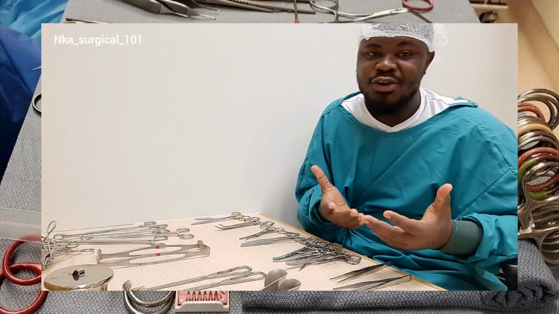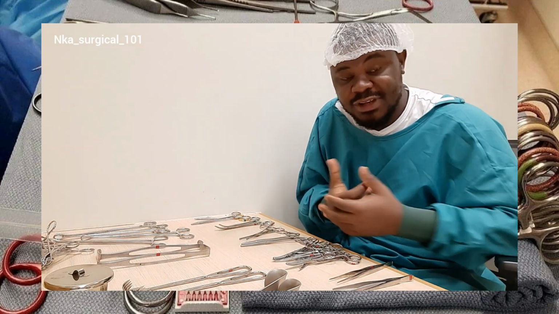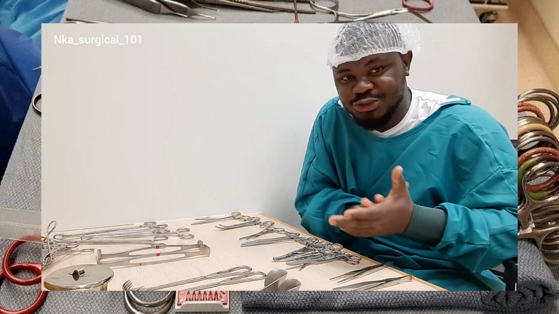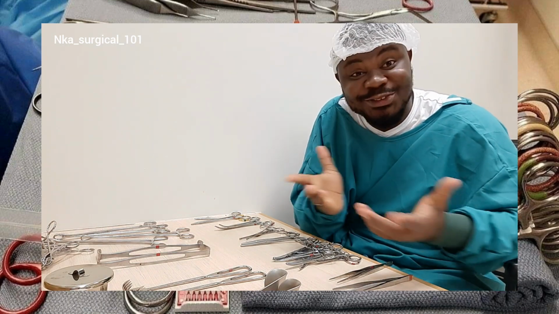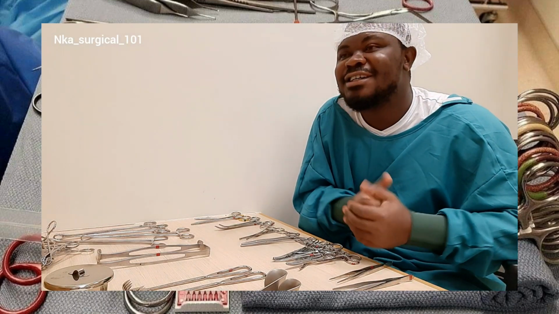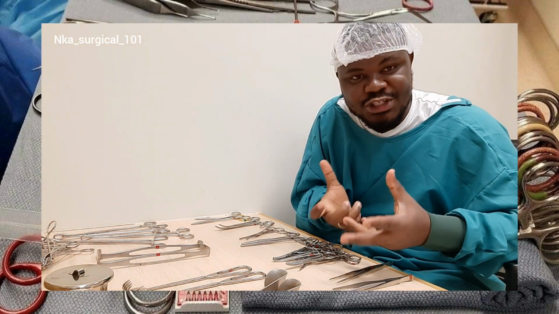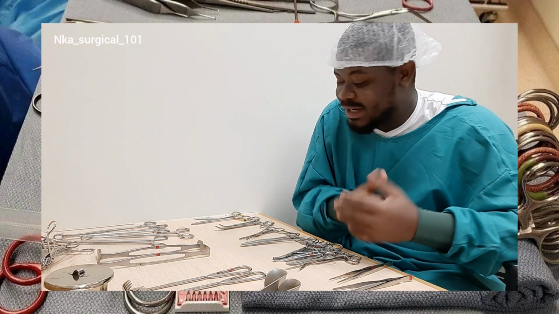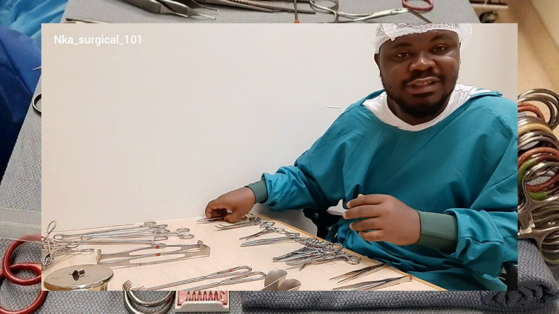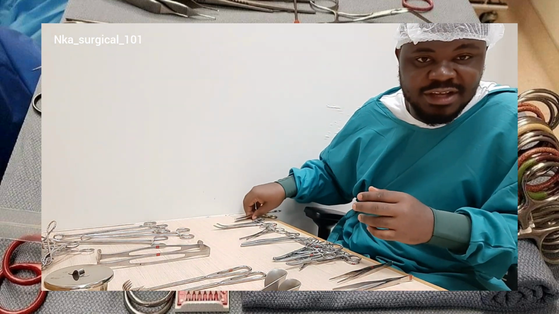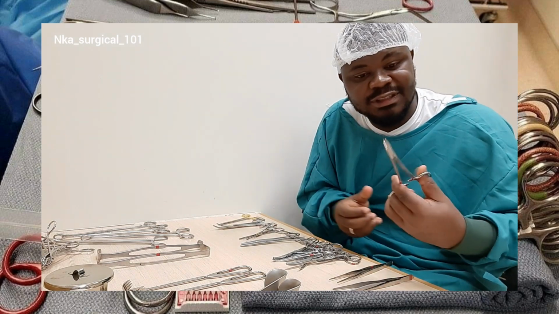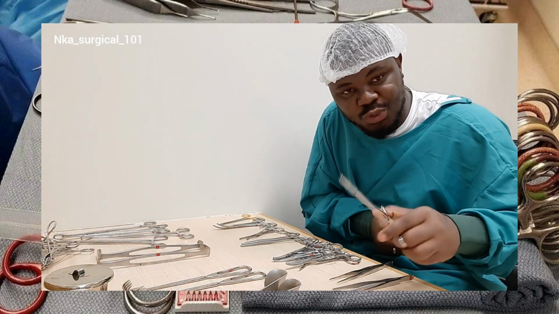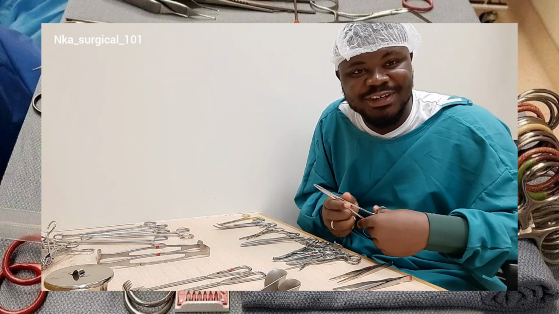The fifth classification of surgical instruments is the suturing and stapling instruments. Just like the name suggests, suturing and stapling instruments are used to suture and staple tissues during surgery. An example is the stapler that is used to staple skin after surgery. Another example is the Mayo needle holder that is used for holding the needle during suturing.